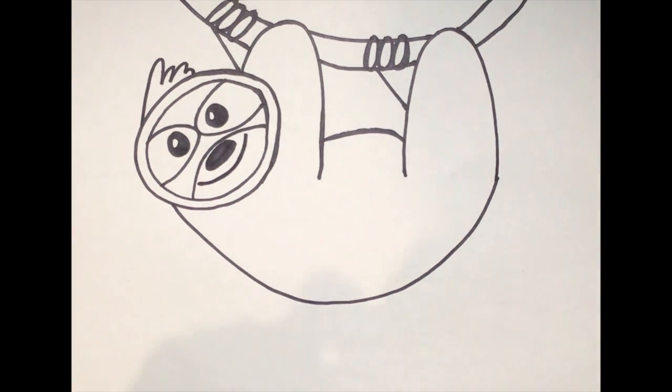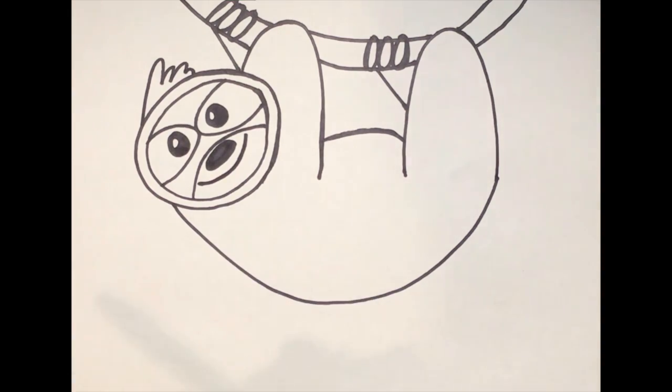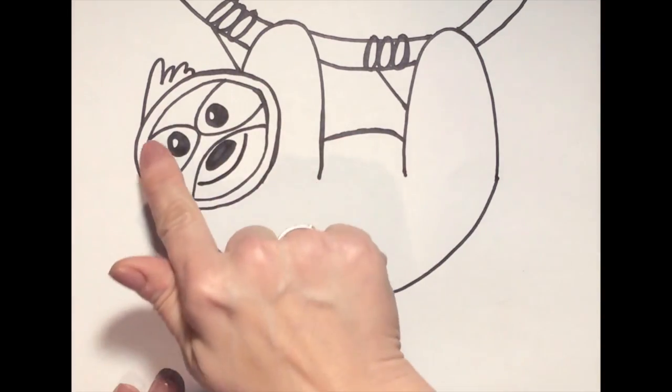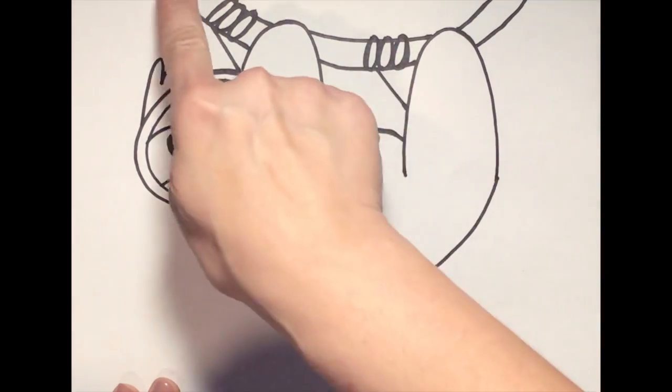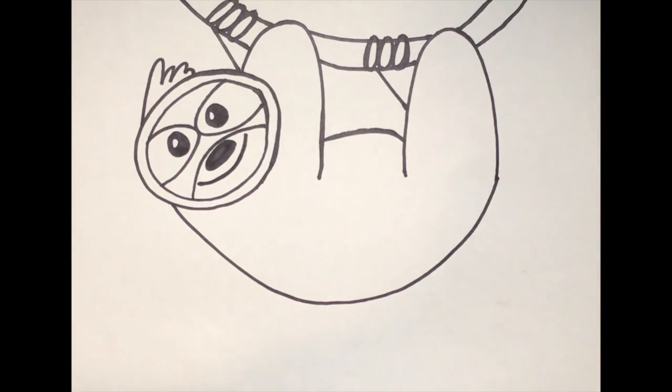Now I want you to trace with Sharpie over your entire drawing of your sloth, and then using crayons, you're going to color in just your sloth. So color in your sloth, and you can color in the vine, but leave everything in the background plain. When you're finished, set it aside, and we'll be picking up again next week.